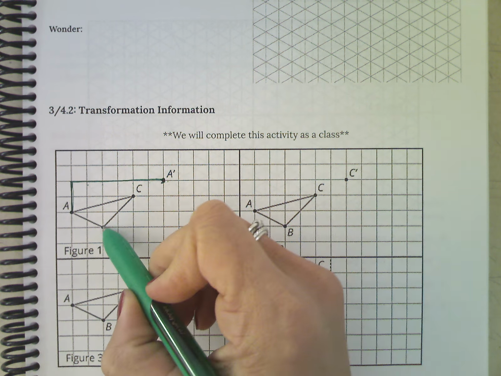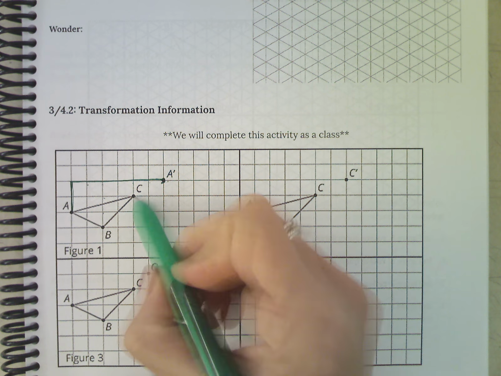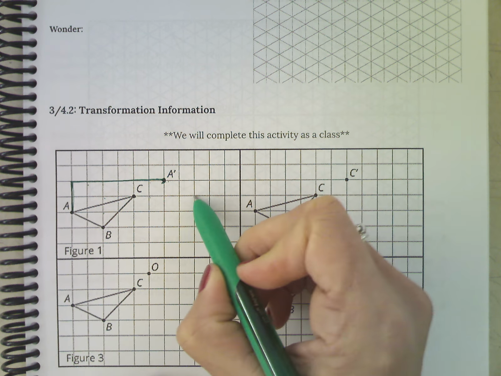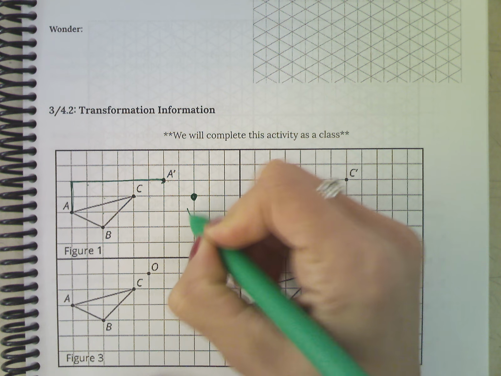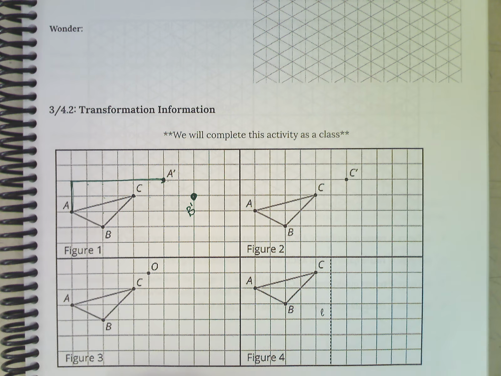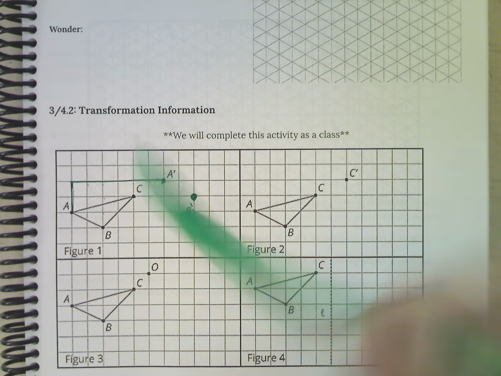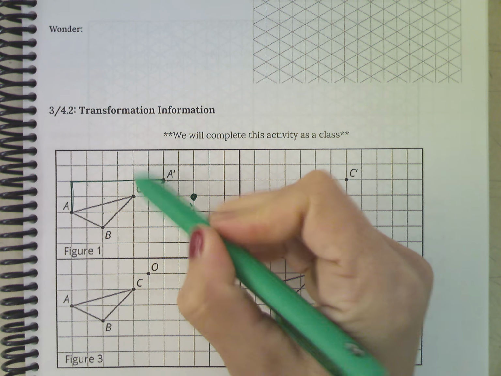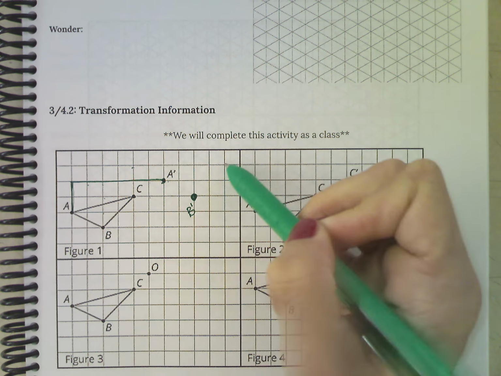So for B, I would go up 2 units and then 1, 2, 3, 4, 5, 6 units to the right, plot a point, and I'm going to label it B prime with that apostrophe. And then the last one that I need to do is C, and I'm going to apply the exact same transformation. So I'm going to go up 2 units, and then I'm going to go 6 units to the right. 1, 2, 3, 4, 5, 6.